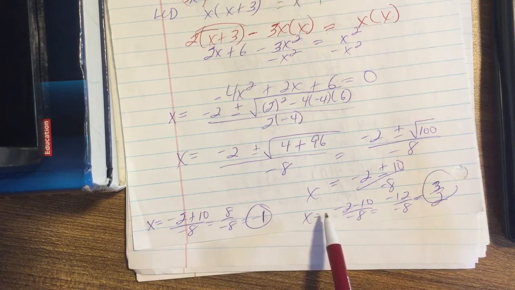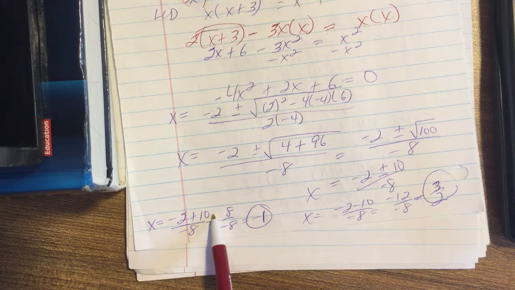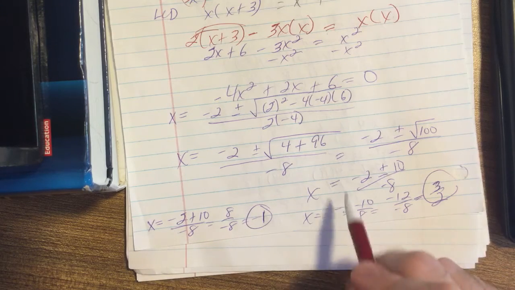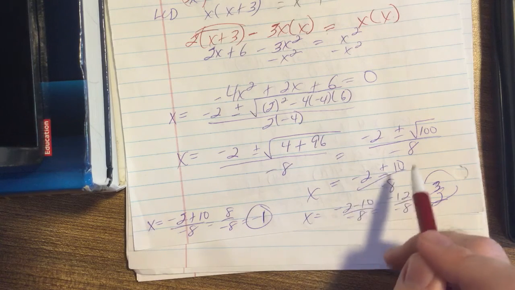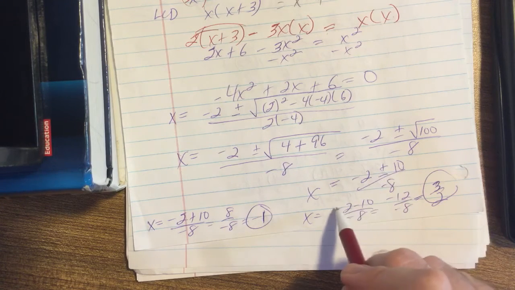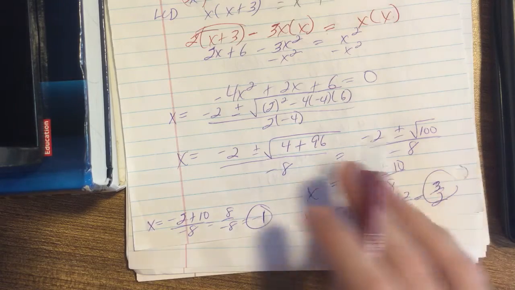Over here I'm going to start off by using the plus sign. I'm going to do negative 2 plus 10. Get that to be an 8. Divide by negative 8. X equals negative 1 is one of the solutions. And then I'm going to use x equals negative 2 plus or minus 10 over negative 8, but I'm going to use the minus sign. So I'm going to do negative 2 minus 10 is negative 12, over negative 8 is 3 halves.